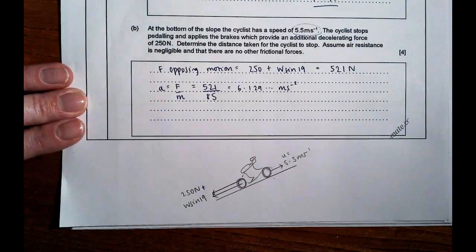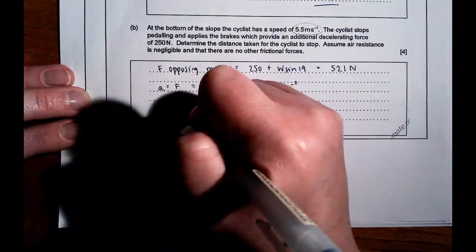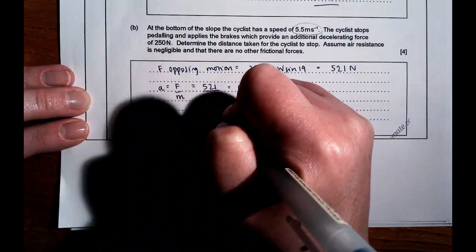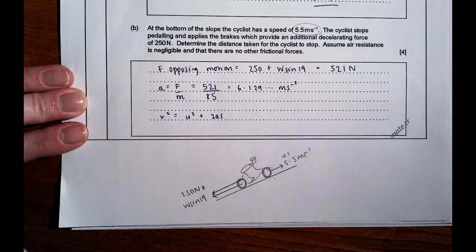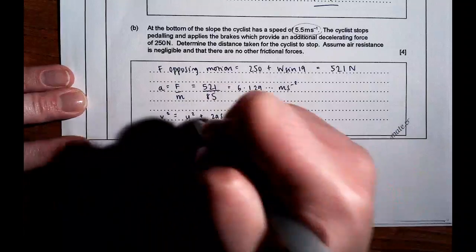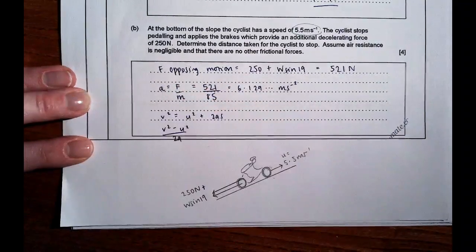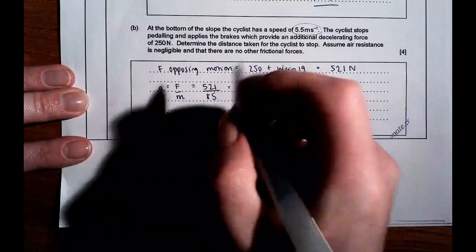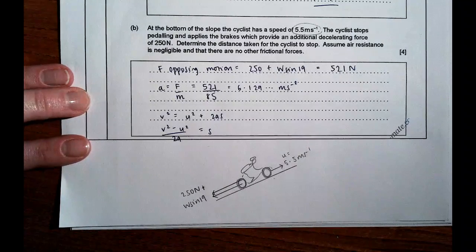That's not the final step though, because you're asked for the distance, so then you need to use the relevant suvat equation. So we're going to use v squared equals u squared plus 2as, and we know to rearrange that to get s, we've got v squared minus u squared over 2a equals s, and we know that v is 0 because it has to be at rest when it finally stops, obviously.